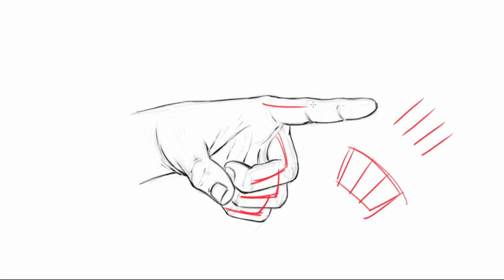Likewise with the pointer finger, especially with something you're trying to be a little bit more expressive with, you could almost draw it more like this and really push that curvature of the bend of each segment of the finger.